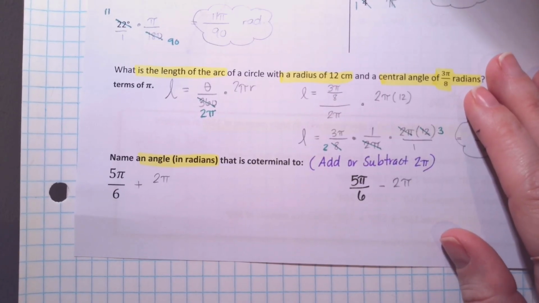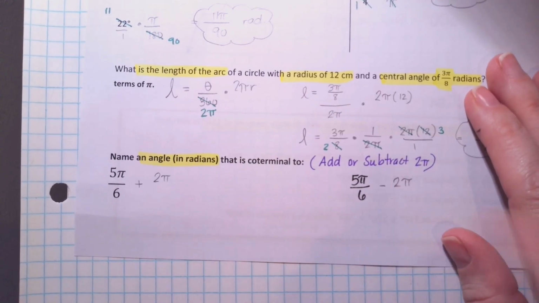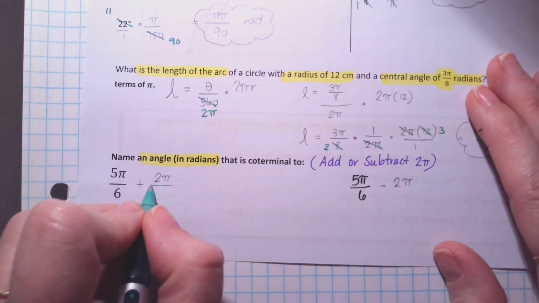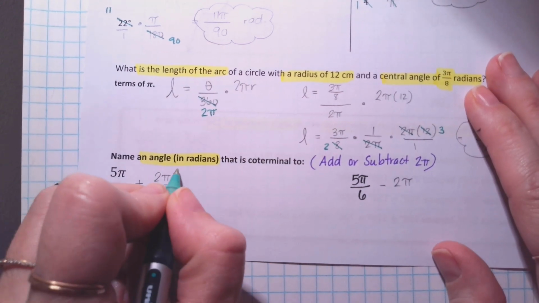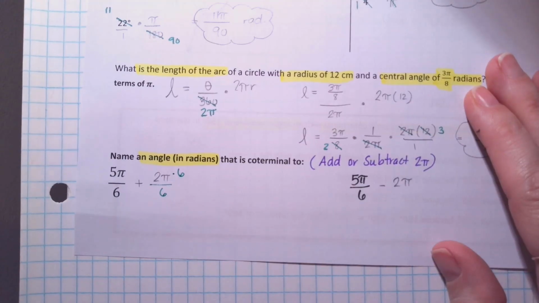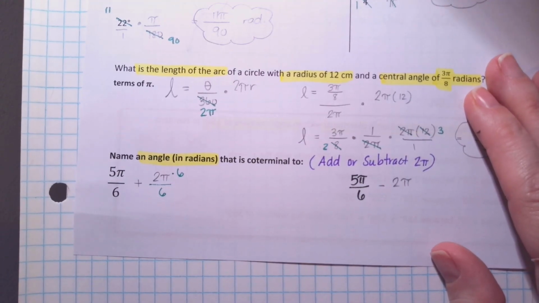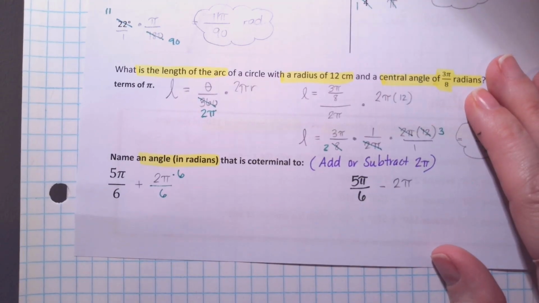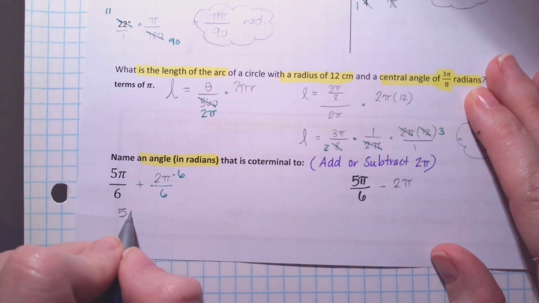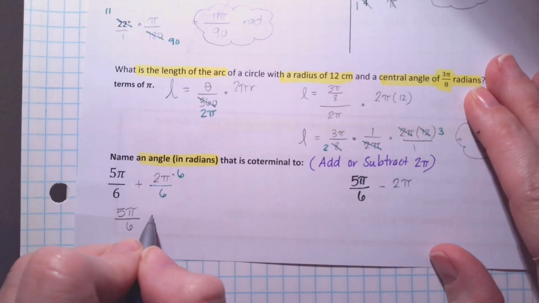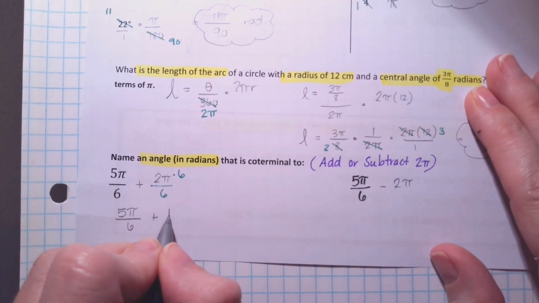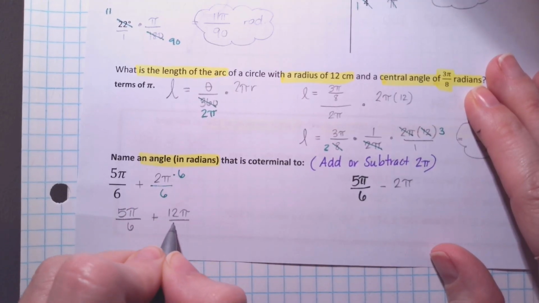So I'm going to start by just rewriting both of these so that they have the same denominator as this one. So for the first one, if I put a 6 on the denominator, I'm going to also need to multiply the top by 6. So that would switch to 5 pi over 6 plus 12 pi over 6. 5 pi over 6 plus 2 pi times 6 would become 12 pi over 6.